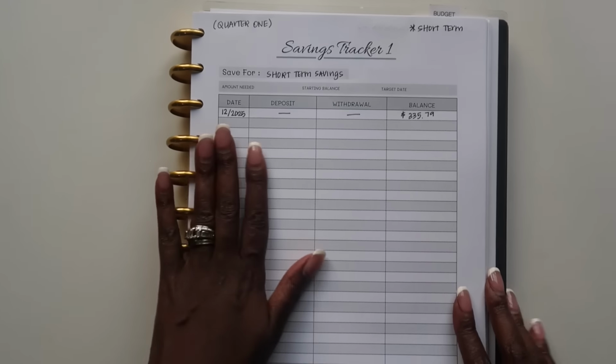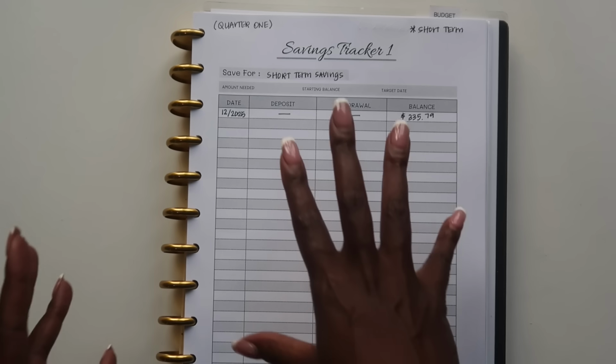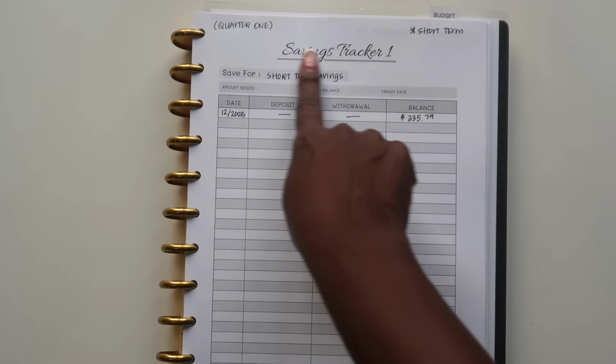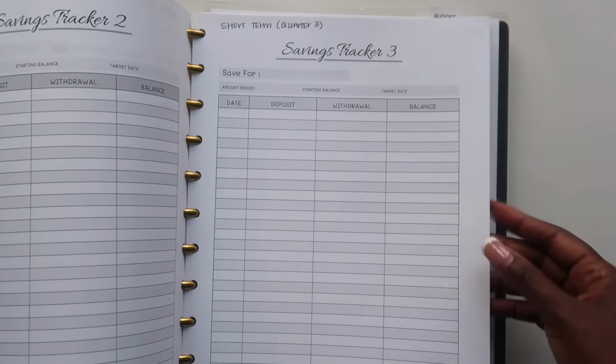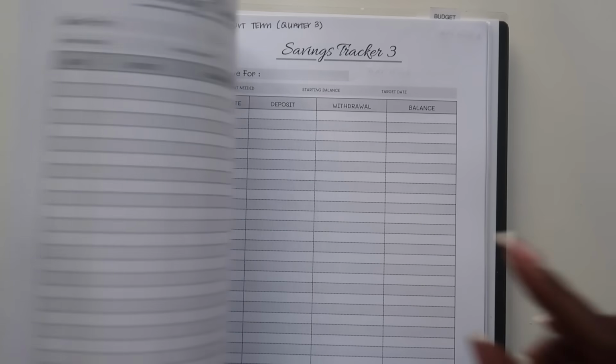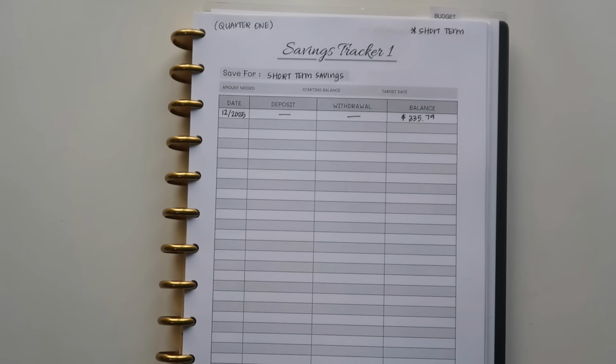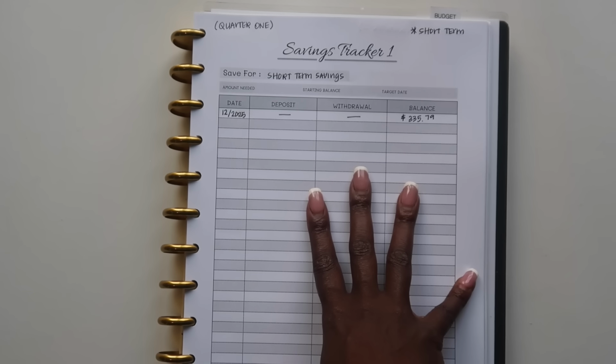So I have these trackers at the beginning of my planner, and they look like this, and it says savings trackers 1, but I have 3 of them within my planner, and I usually will use these for my short-term savings account, and I will break them down by the quarter because I can't save for all of my sinking funds throughout the year. So I usually like to break them down by the quarter because then I am able to focus in and save on a couple of events or a couple of things at the exact same time.